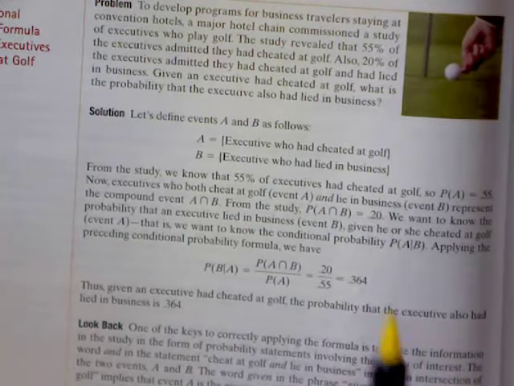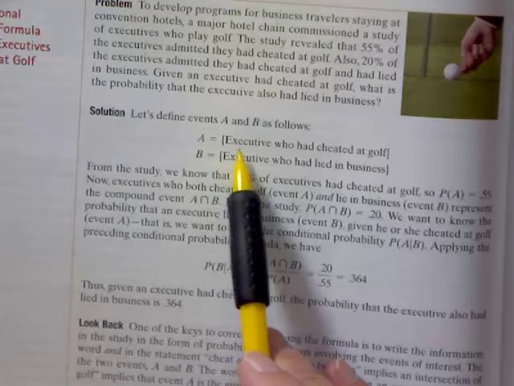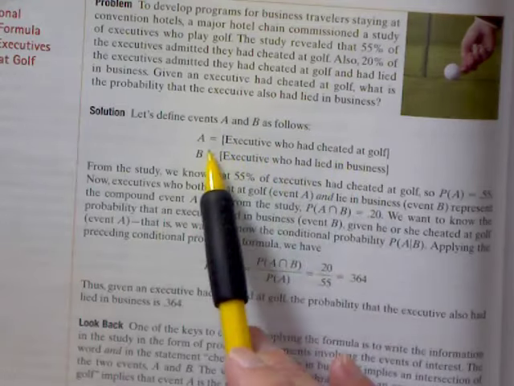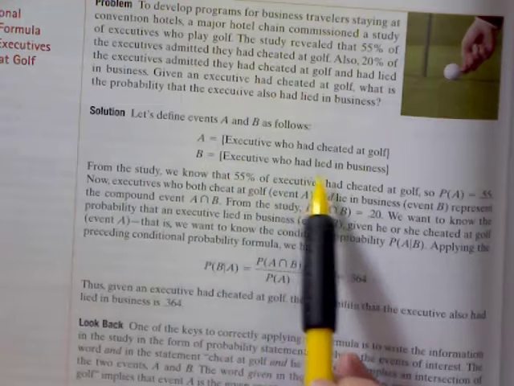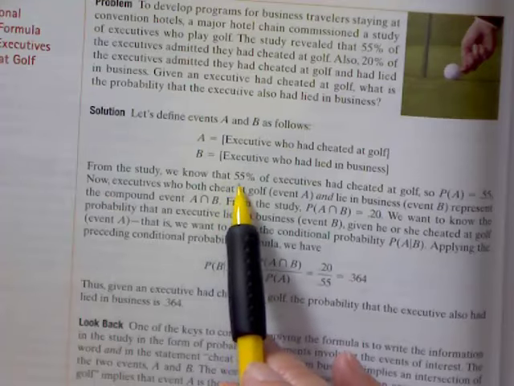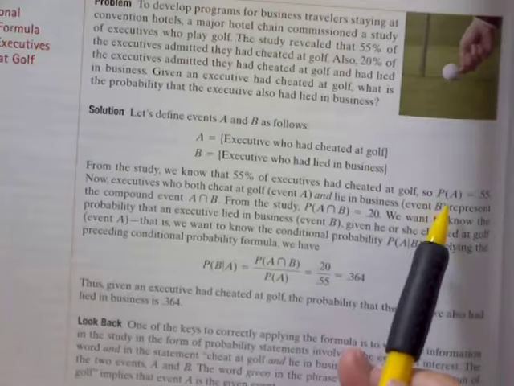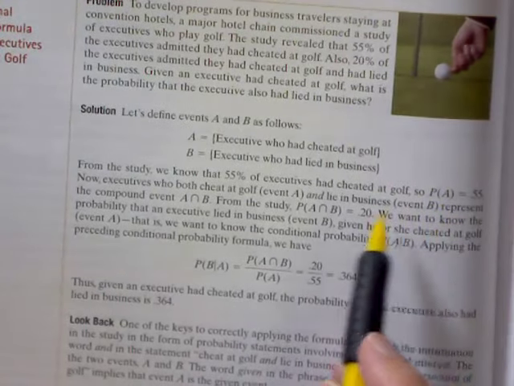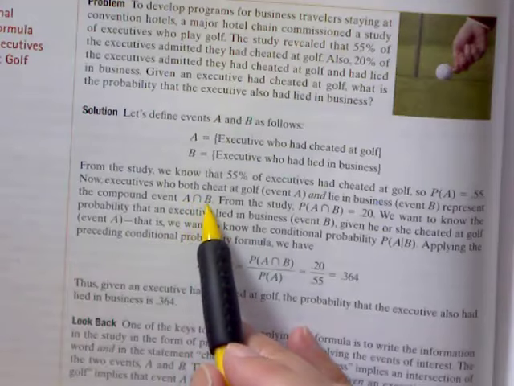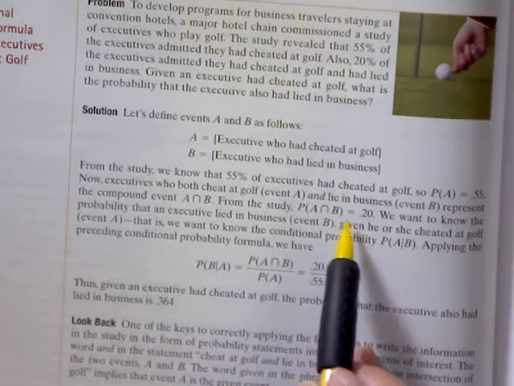That's the general idea. Here's a problem where we have some information from a survey on executives who had cheated at golf. That's event A. And executives who had lied in business. That's event B. Well, we know from the survey that 55% of the executives had cheated at golf. So the probability of A is equal to 0.55.